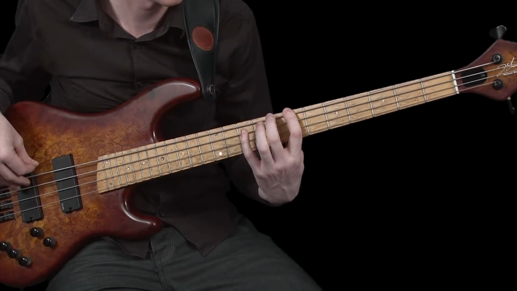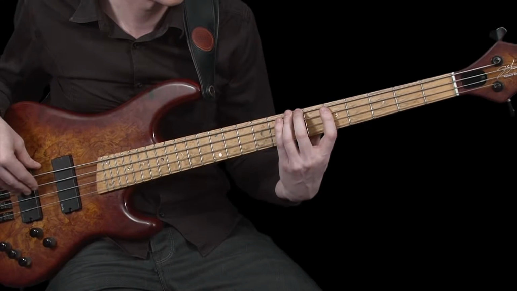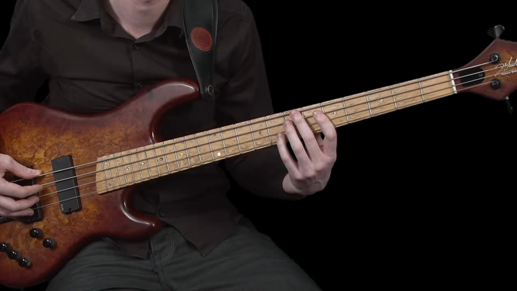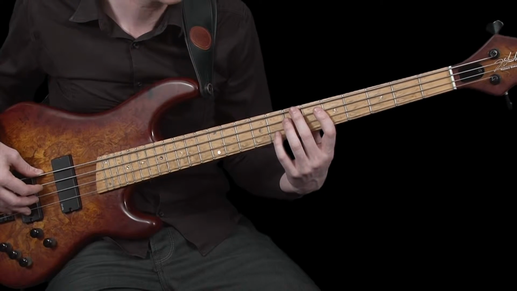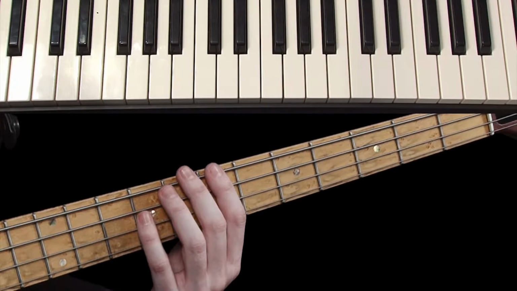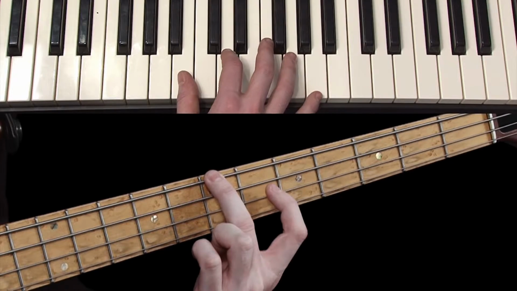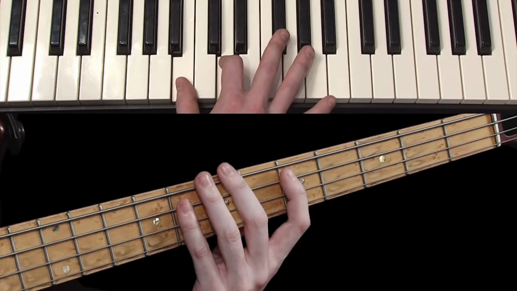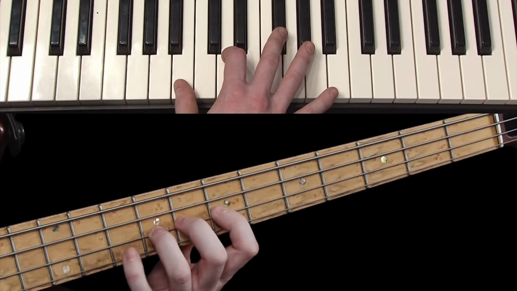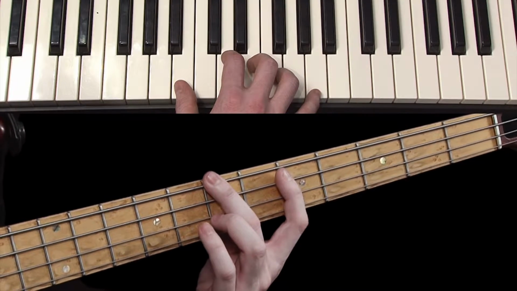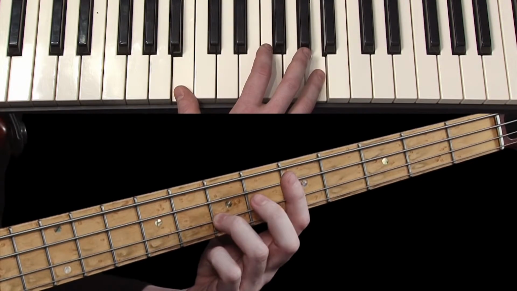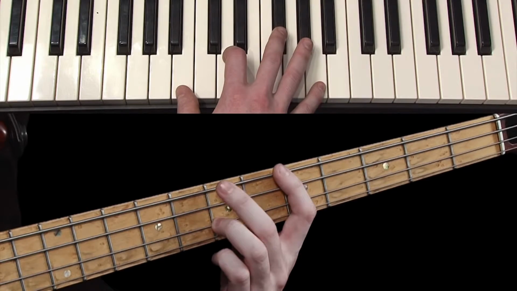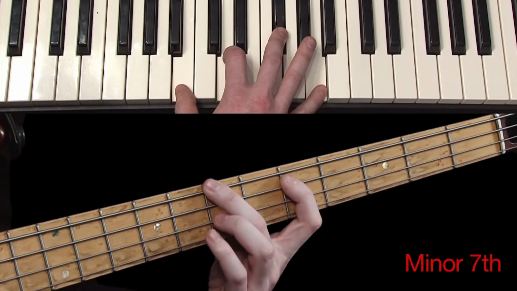From this mode of B Locrian, the chord tones are B, D, F, and A. And from these we can construct the type of chord associated with this mode. Okay, looking at the intervals from the root up, the interval between the B and D is quite obviously a minor third. So this tells us we're dealing with a minor chord. Skipping an interval and looking at the B and the A, we can quite clearly see that this is the interval of a minor or flattened 7th. So far we're looking at a familiar minor 7th type chord.